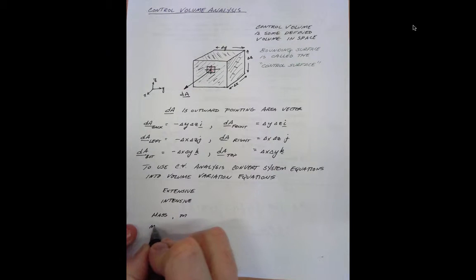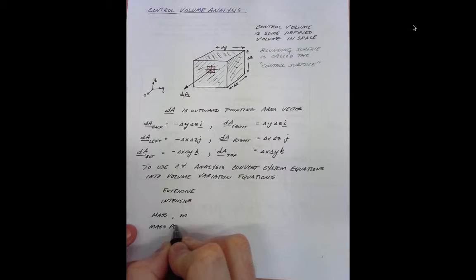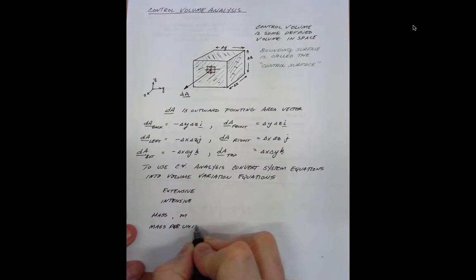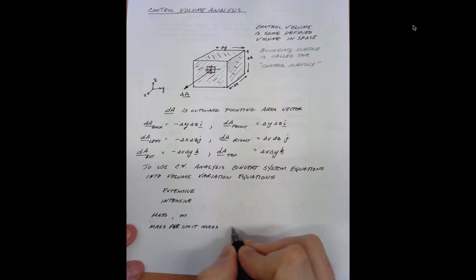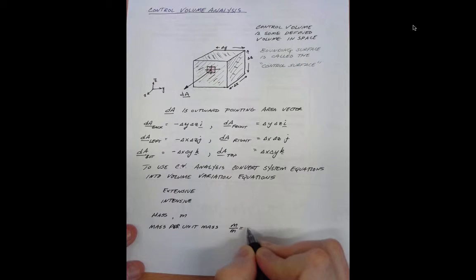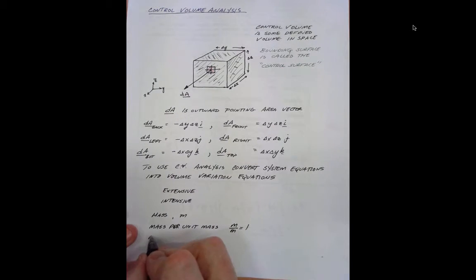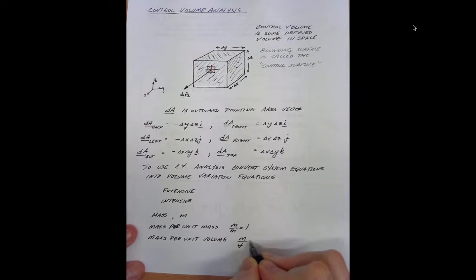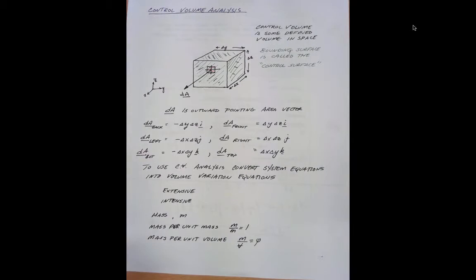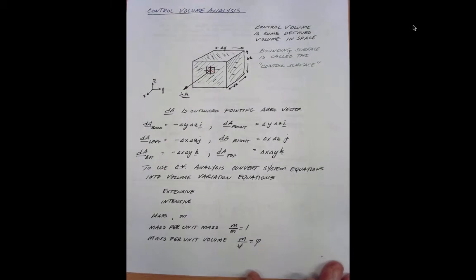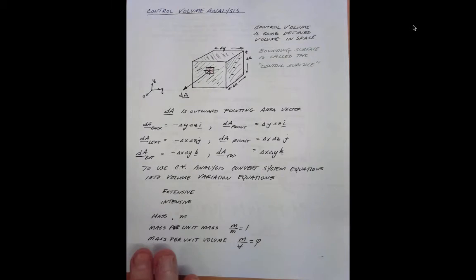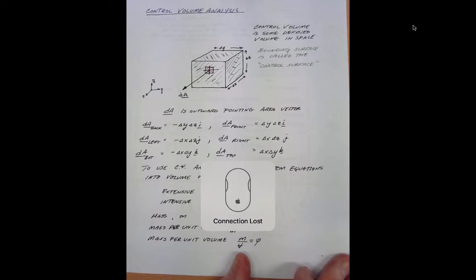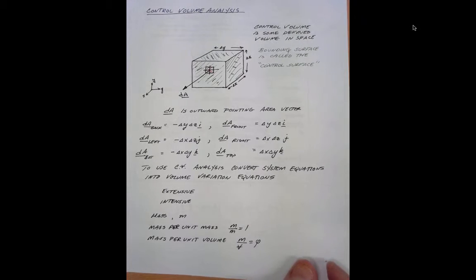Mass per unit mass is going to be m over m, and it will equal the lovely value of 1. Mass per unit volume is mass over volume, and we've been calling that rho. So the fundamental relationship between extensive and intensive properties for a system is given by what's going to happen on the next page.